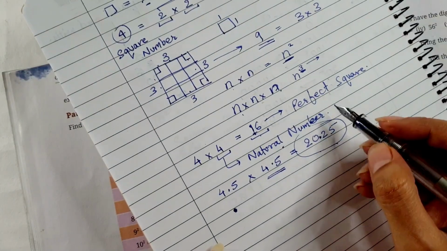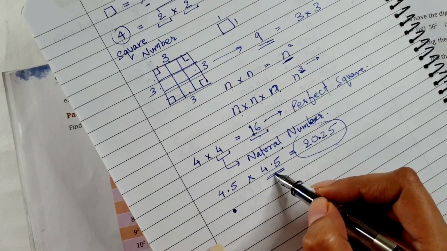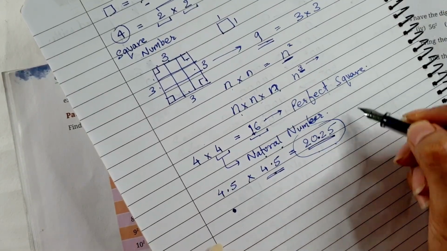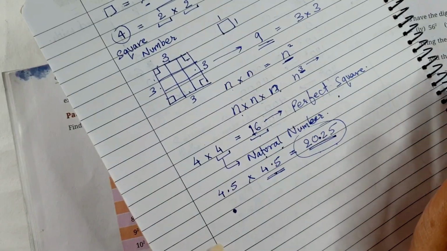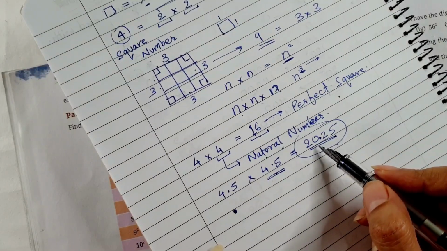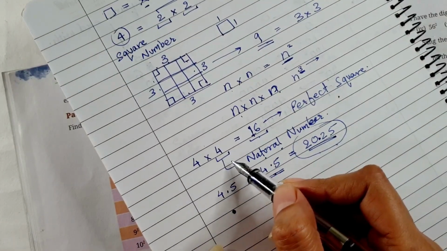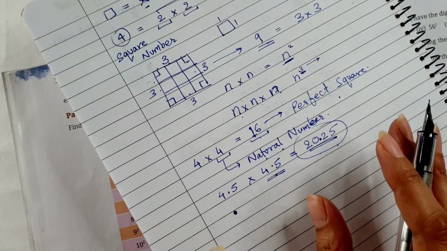But this 4.5 is not a natural number and therefore 20.25 is not a perfect square. It's an imperfect square. So that's the first thing. If the square root of a number is a natural number, then that number is known as a perfect square.